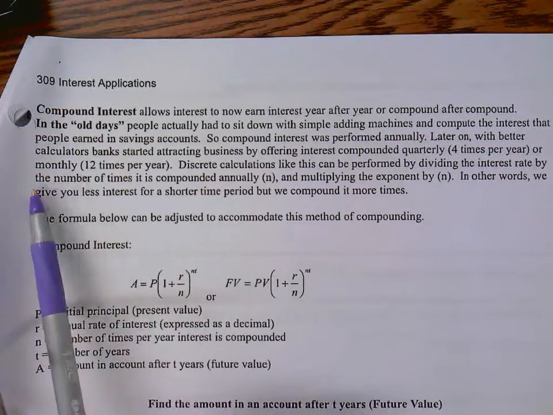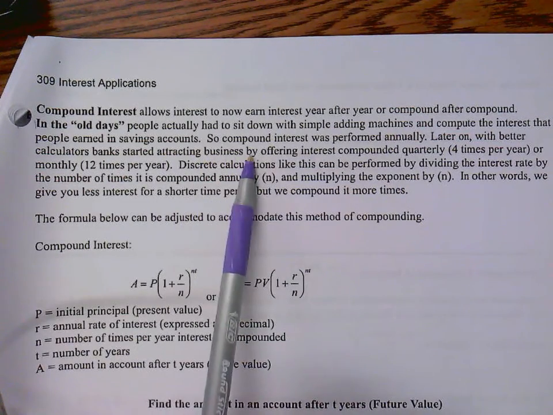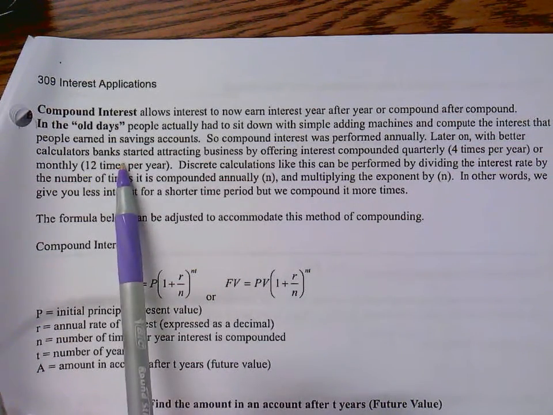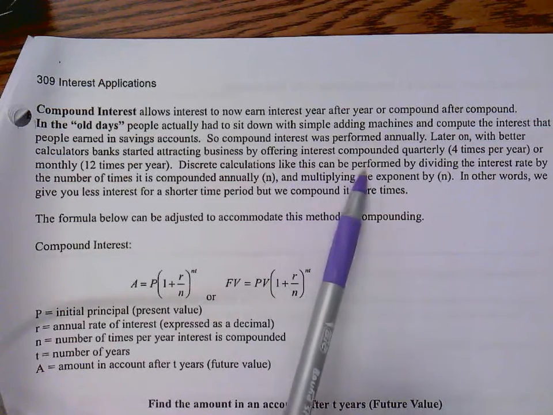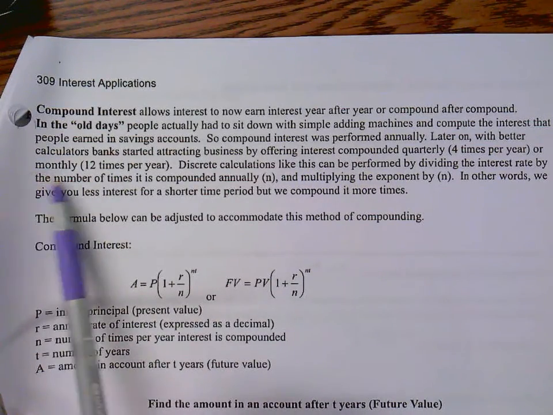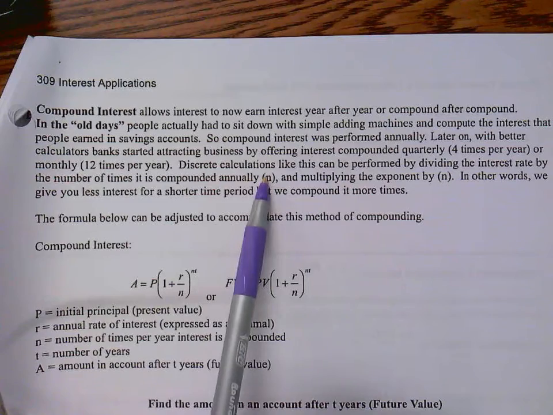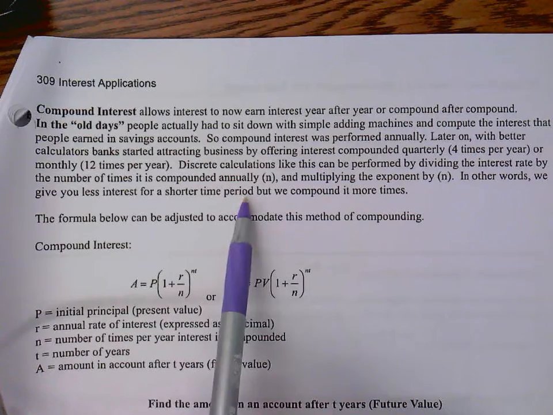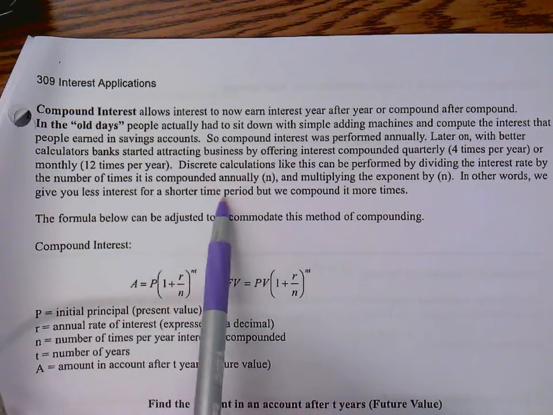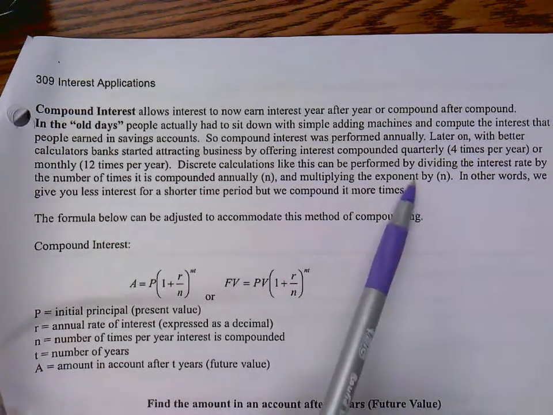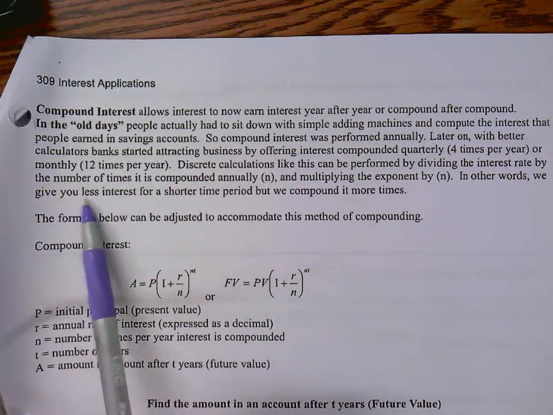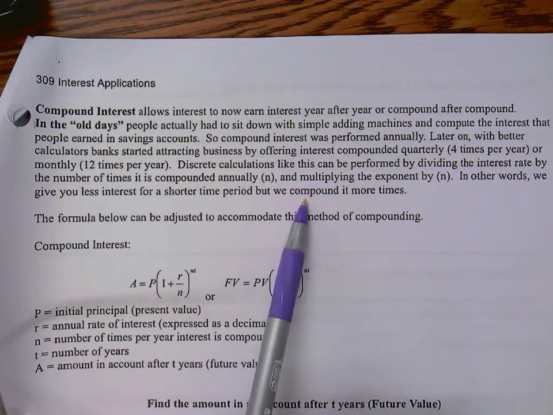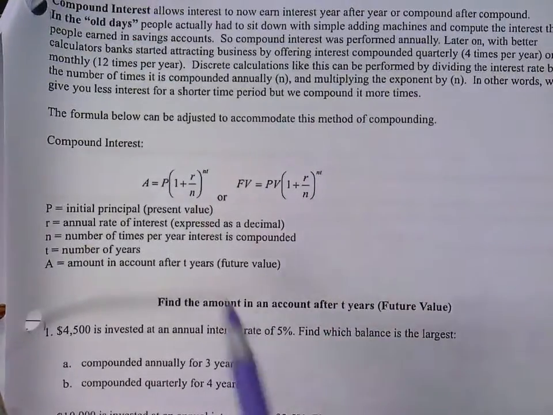Later on, with better calculators, banks started attracting business by offering interest compounded quarterly or monthly. Discrete calculations like this can be performed by dividing the interest rate by the number of times it is compounded. So I want to take my interest rate, if it was 100%, multiplying by 1, divide that by the number of months or days, and then you multiply it in the exponent. So in other words, we give you less interest for a shorter amount of time, but we compound it over and over and over. So this is the formula.